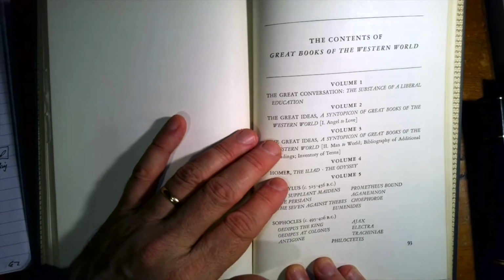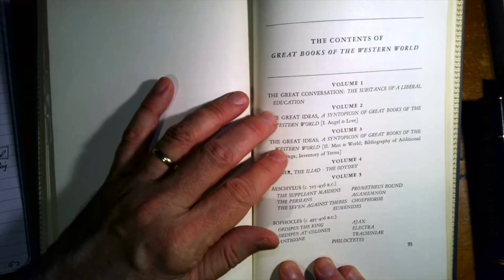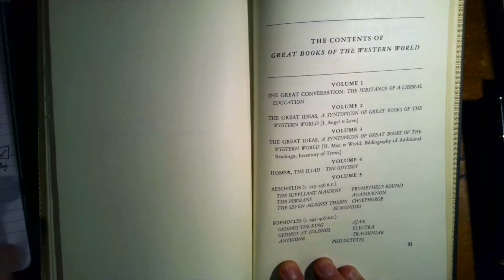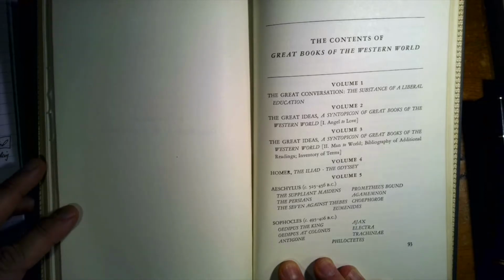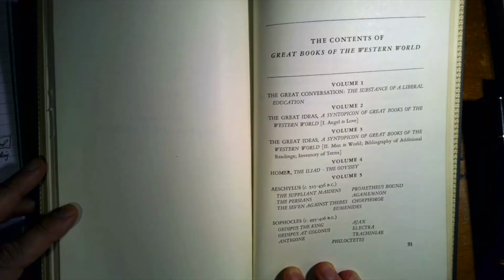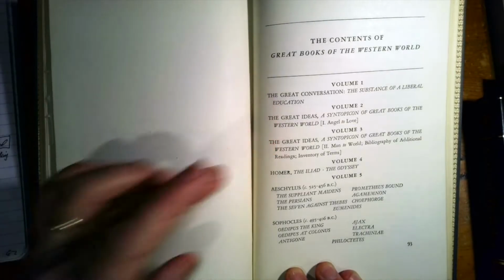I'm going to skip over these. These are not the kind of books you read cover to cover. They are reference works, although Mortimer Adler, I believe it was, wrote introductory essays for each one of these great ideas. But that's more of a research tool. So we'll skip volumes 2 and 3.